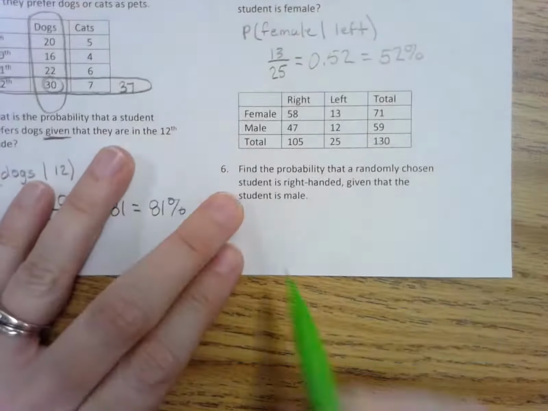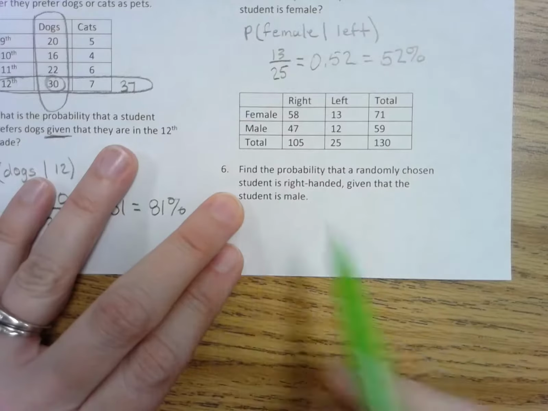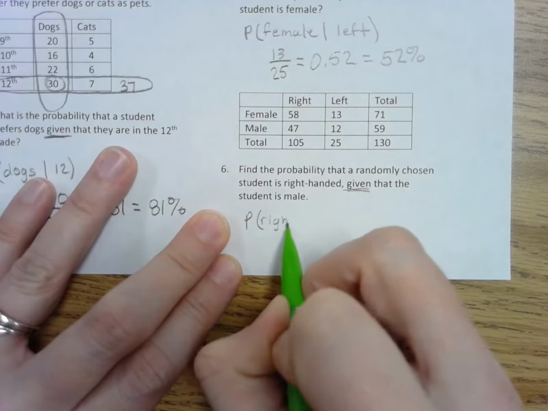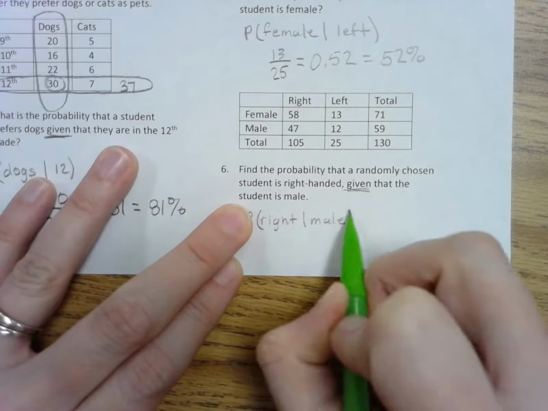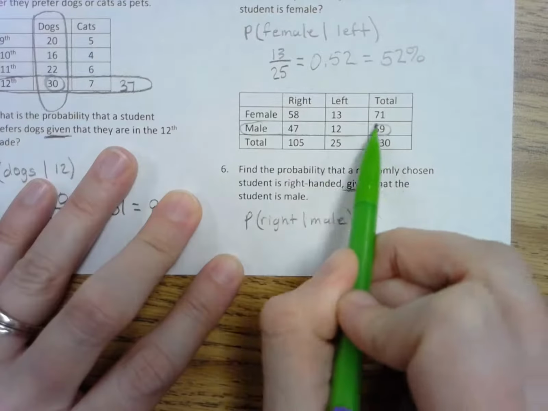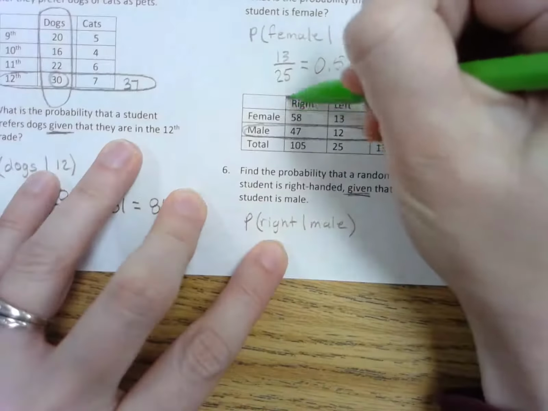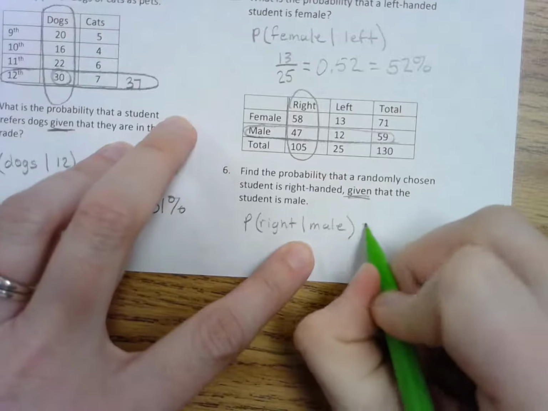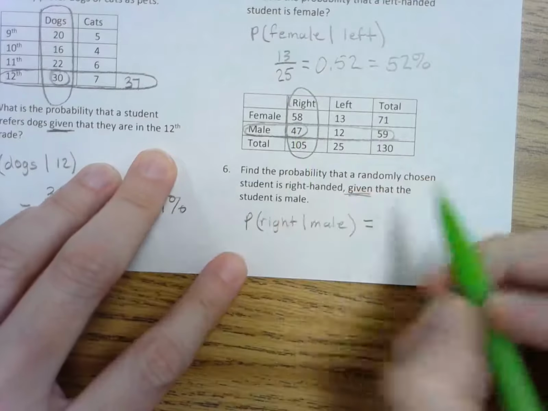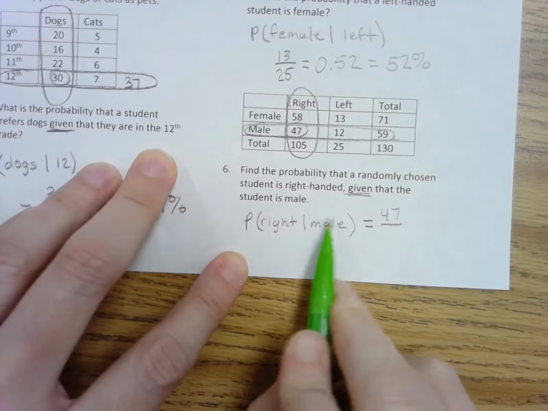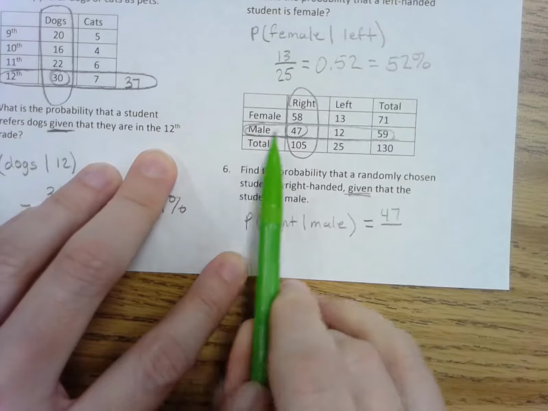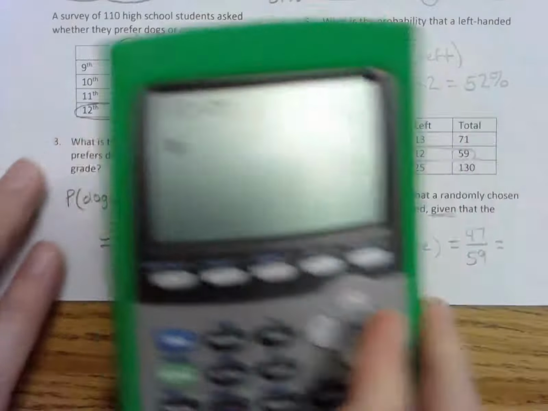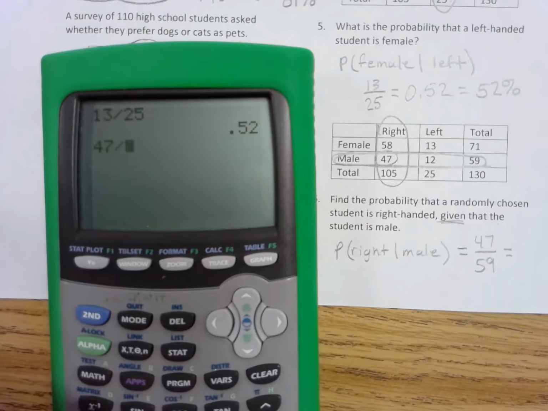Our final example here, find the probability that a randomly chosen student is right-handed given that the student is male. So probability that they're right-handed given that they are male. So our male students are what we're narrowing it down to. We want to know what's the probability that they are right-handed. So the intersection of those is here at 47. Because we've narrowed it down, our condition was the fact that they were male students. The total number of male students is 59. That fraction will not reduce, so we take 47 divided by 59.